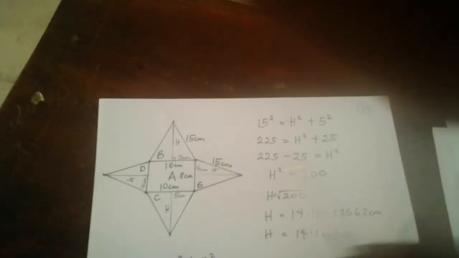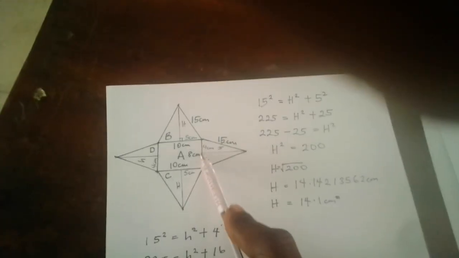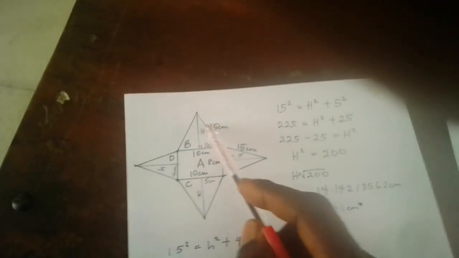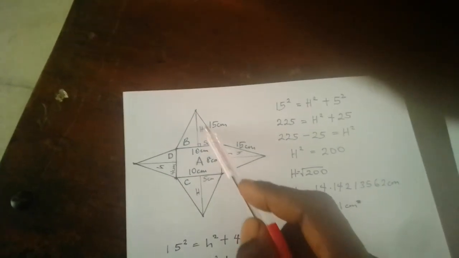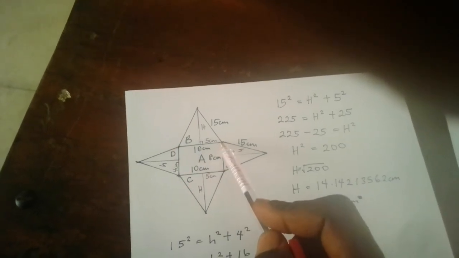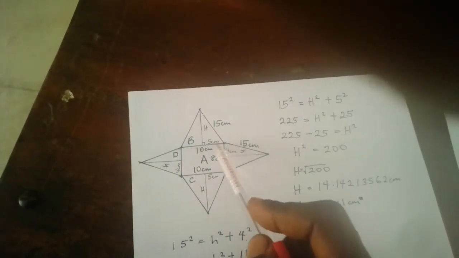Now, to look for the total surface area of the pyramid, realize you need to dismantle the pyramid. So we have the base to be 10 centimeter by 8 centimeter. Then already in the question, you realize that what we are given is this particular side of the pyramid. So this side that forms the triangle is 15 centimeter. If this side is 10 centimeter, so half of this will give us what?